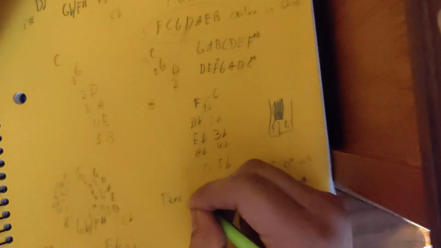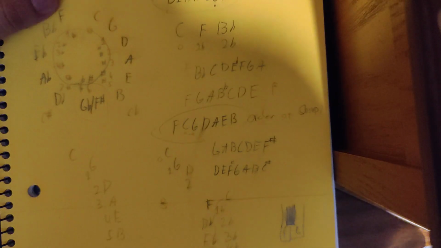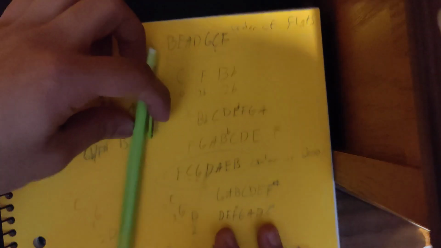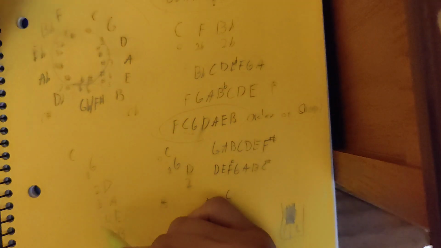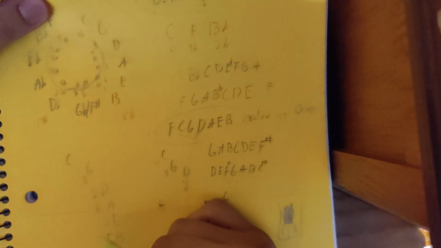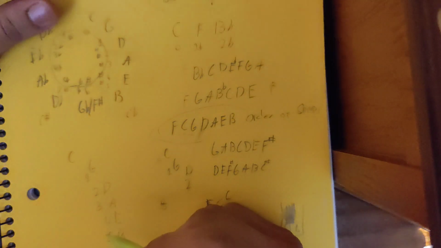And you can do that for each one of these, as long as you know the order of flats and the order of sharps, so you know which one to use. And that's pretty much it. The circle of fifths. It's easy, guys. Even though I might not have explained it the best way, you should still see the pattern. Remember, these are very important, and I showed you how to use these to remember this. Yeah, if you want another part for the minor scales, I can make that.